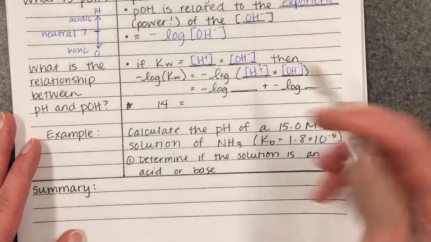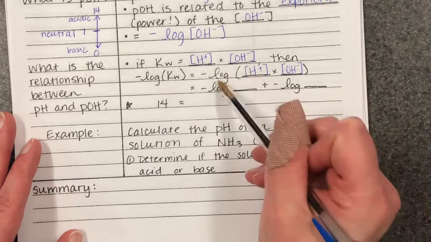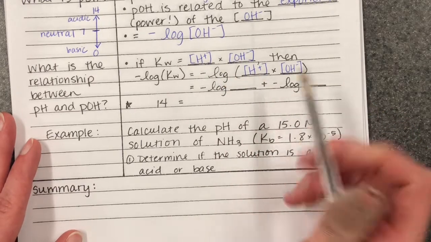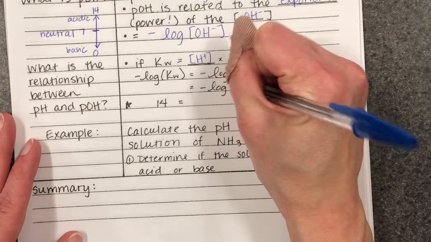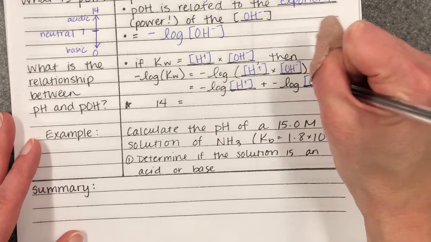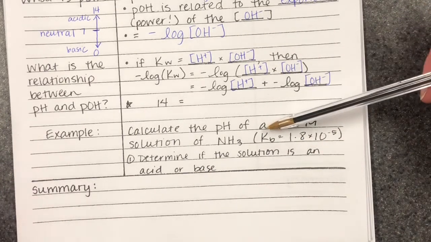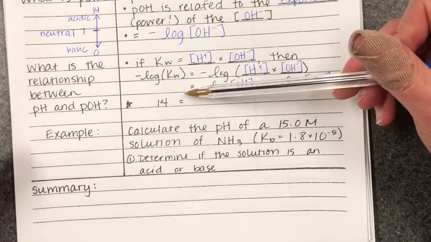And the way that logs work, if I do that, then really what I end up doing is negative logging each of those individually and then adding them together. So it'd be the negative log of the hydrogen concentration plus the negative log of the hydroxide concentration. And really all of this is just the long-winded way to derive this function.